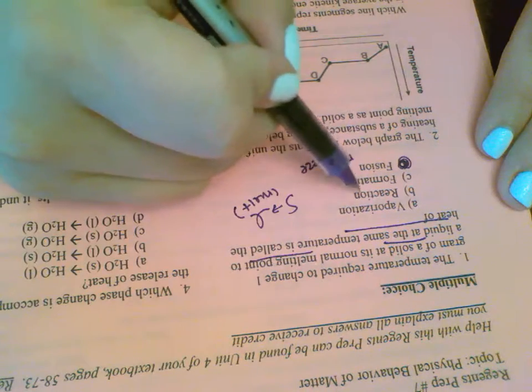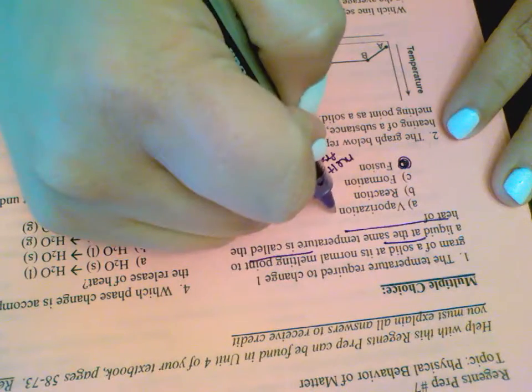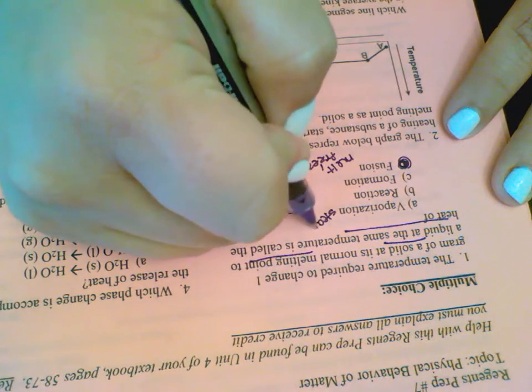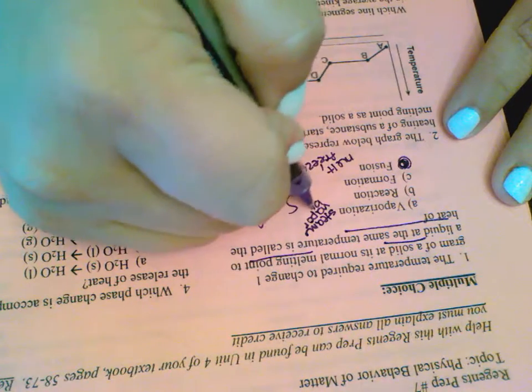You're not going to want these two. If you think of vaporization, though, you're going to think steam, vapor, boil, condense.